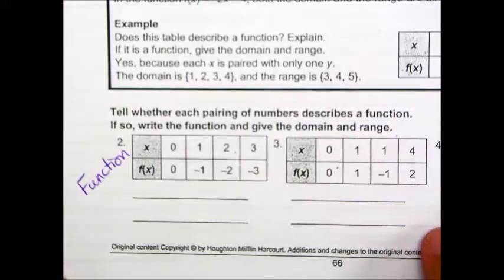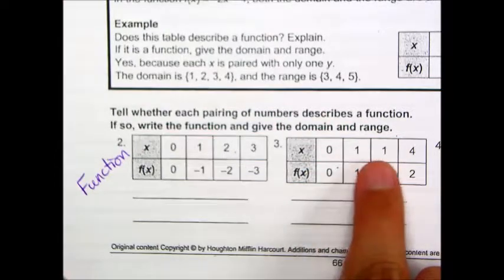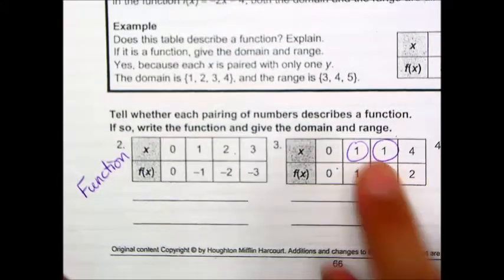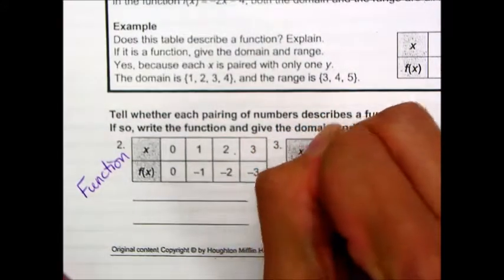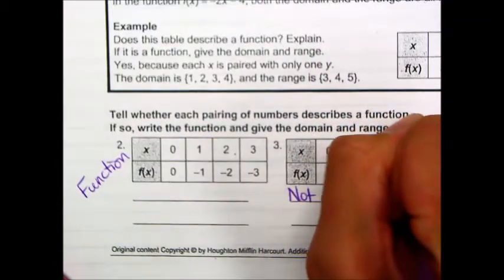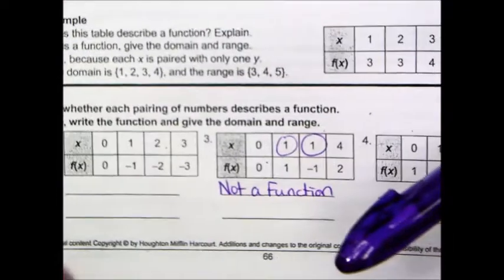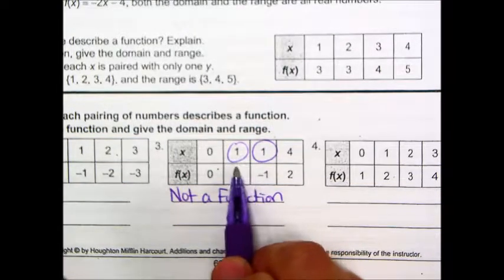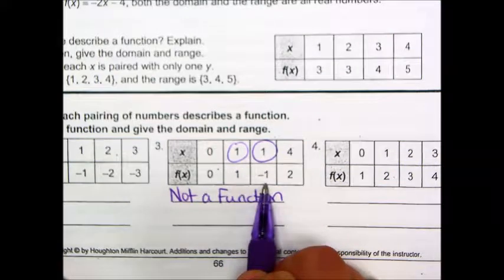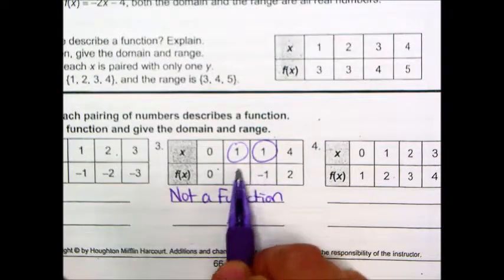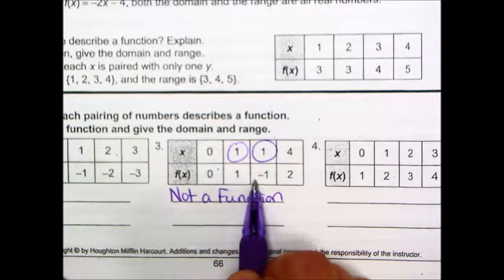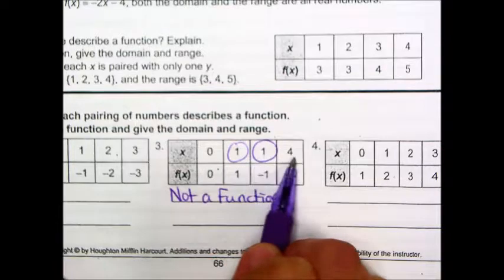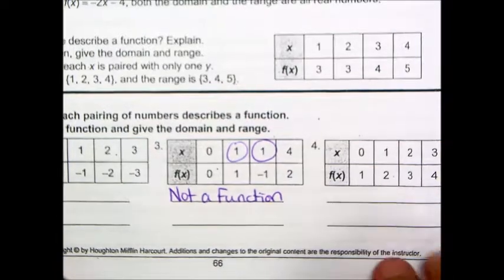But if you look at the next table, things are going to be different. If we look across the row of x values, we're going to see that this 1 is repeated more than one time. This is not a function, because if we think back to the definition we highlighted at the top of the page, this x value is corresponding to two different y values, and our definition said the x value could only correspond with one y value. So this is not a function, and the easy way to tell is if you've got one x being used multiple times, automatically not a function.